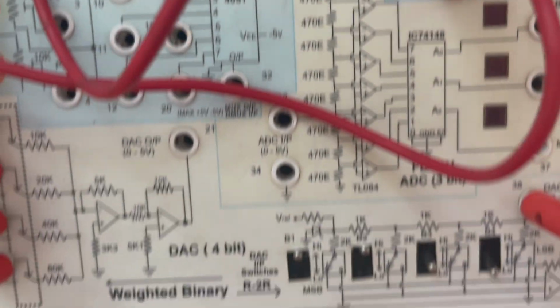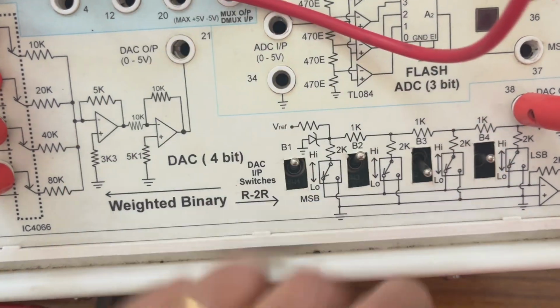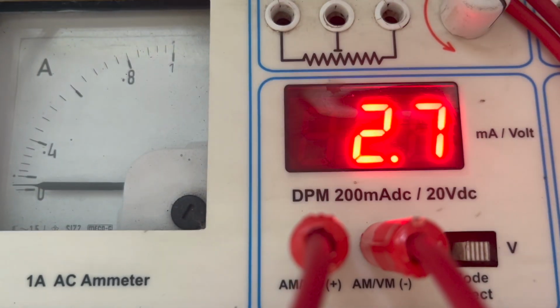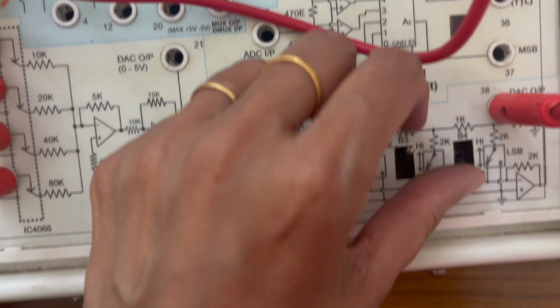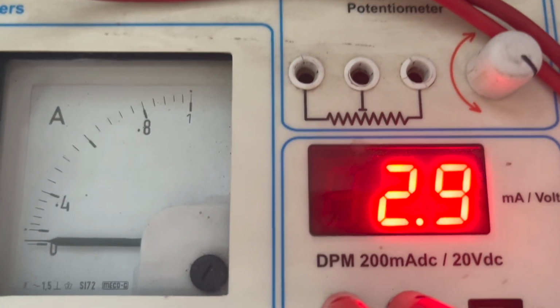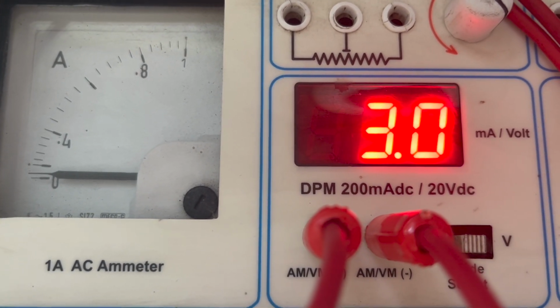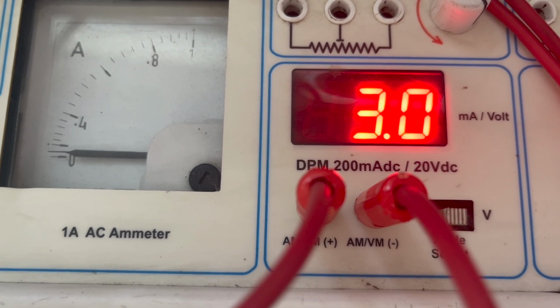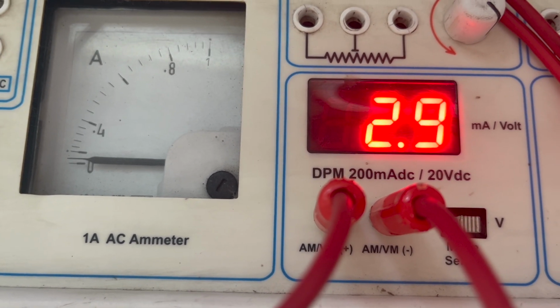1100, 2.3. 1101, 2.6. 1110, 2.7, and 1111 gives us a value of 3 or 2.9. There is some error, right? So 1111, that is the highest value, is 3 volts here, which is varying between 2.9 and 3.